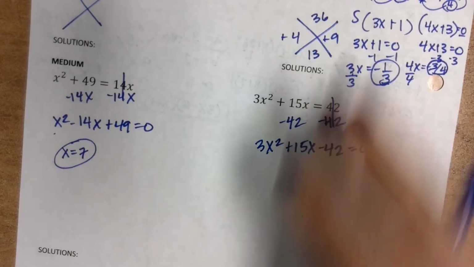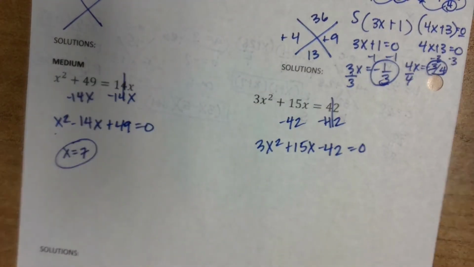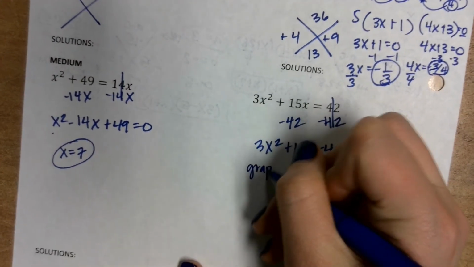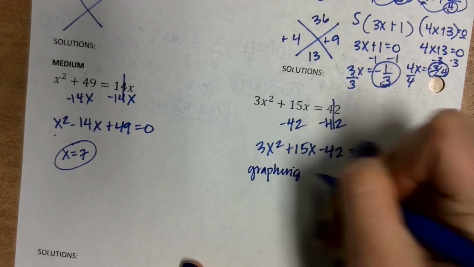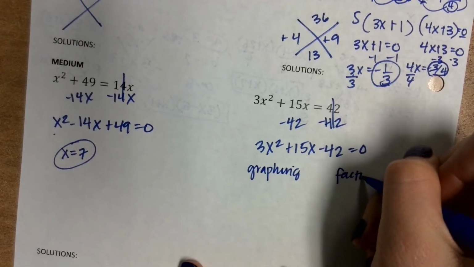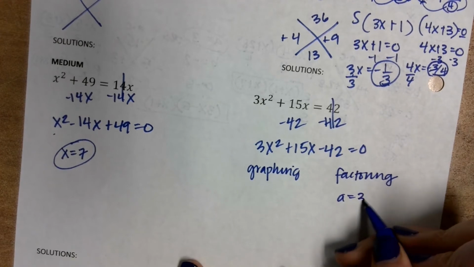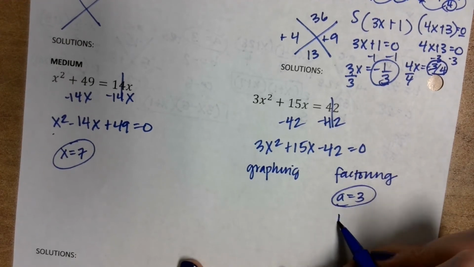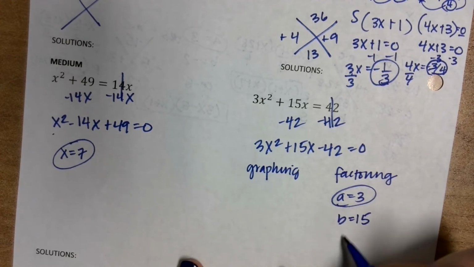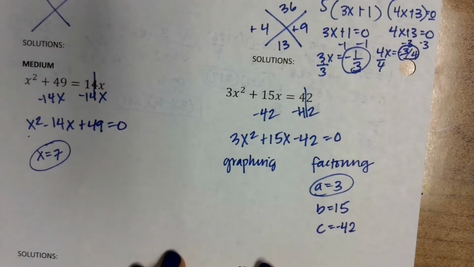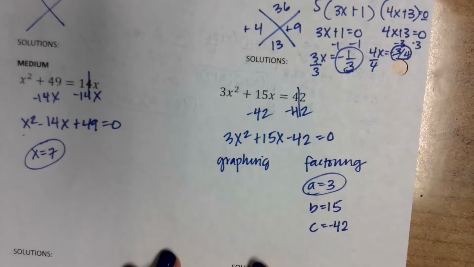I'm getting it set up. You can either solve it by graphing, or you can solve it by factoring and doing it as the diamond method. And if a is something other than 1, then you DRS.